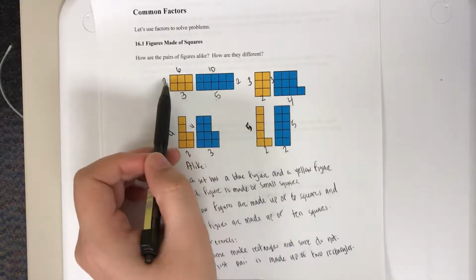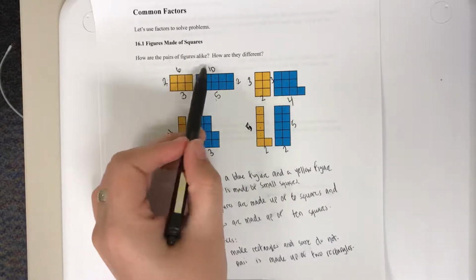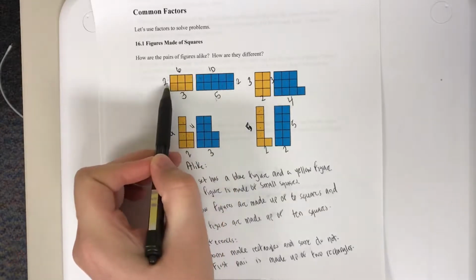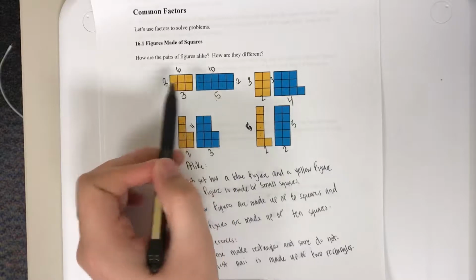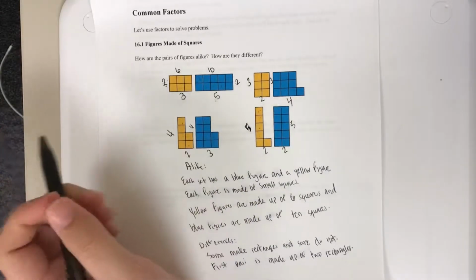2 is a factor of both 6 and 10, because notice there and there, 2 is there. And so you notice that this works out every time it's used. 2 makes a perfect rectangle.